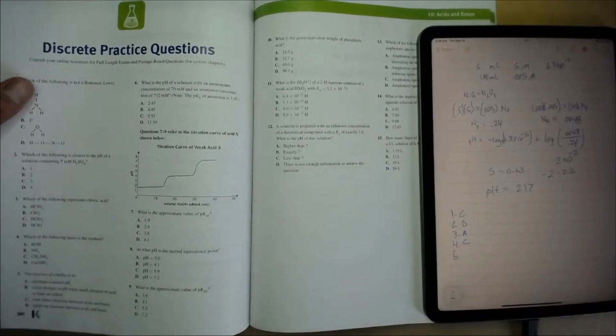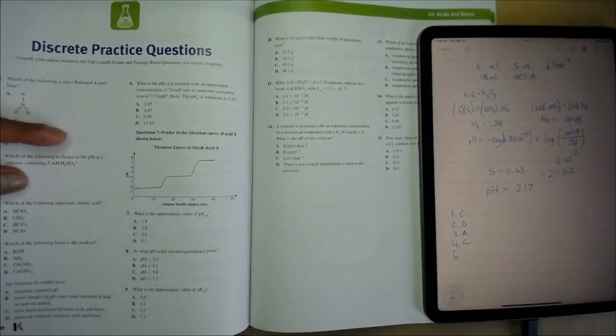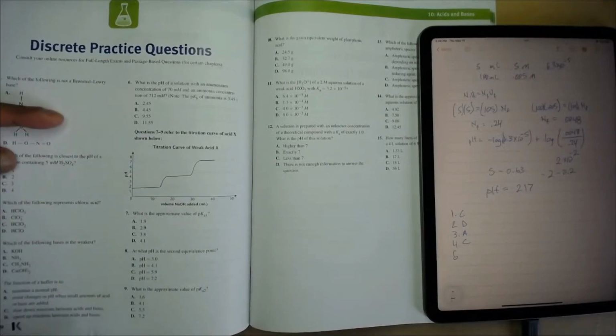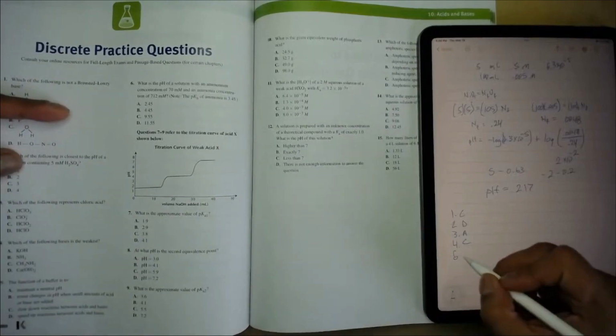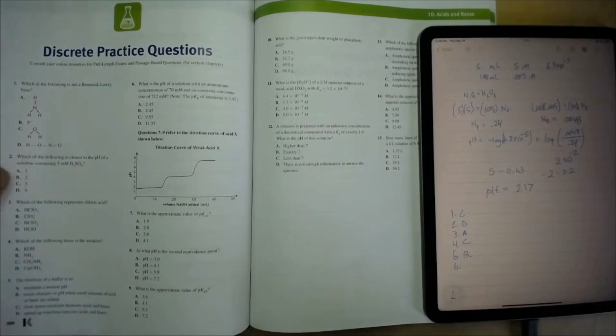The function of a buffer is to maintain a neutral pH, resist changes in pH when small amounts of acid or base are added, slow down reactions between acids and bases, or speed up reactions between acids and bases. It's going to be B. Resist change. What is the pH of a solution with an ammonium concentration of 70 millimolar and an ammonia concentration of 712 millimolar? Note that pKb of ammonia is 3.45.